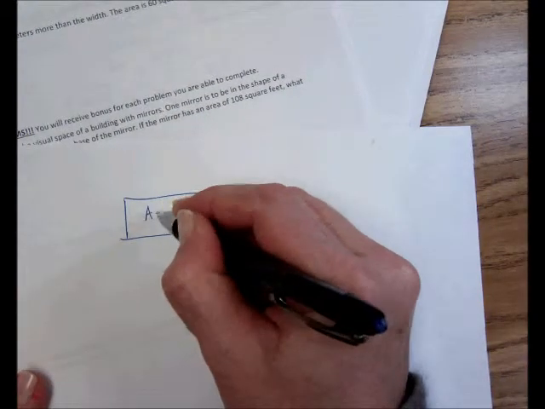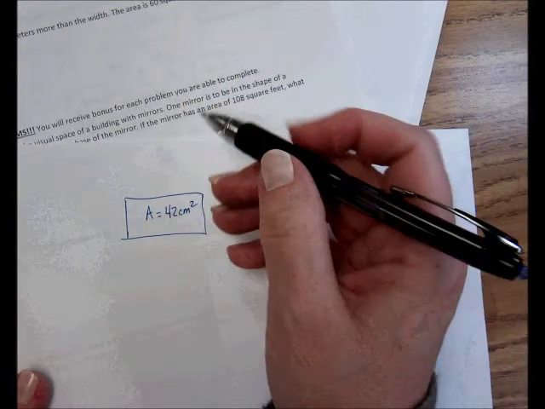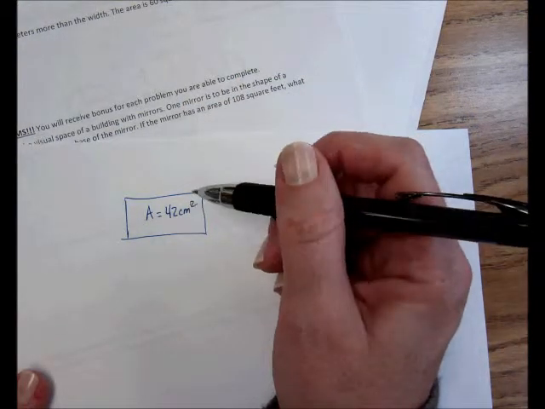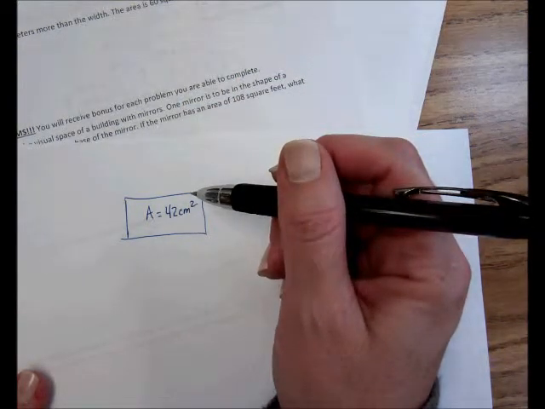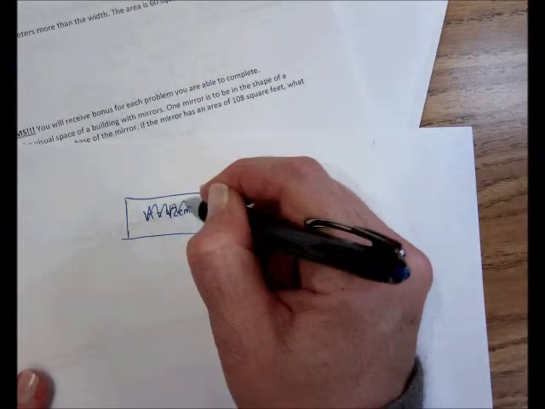So on our diagnostic test, you were told that you had a rectangle and maybe the area is equal to 42 centimeters squared. Well, I didn't know it was 42 centimeters squared, so I'm going to erase that.